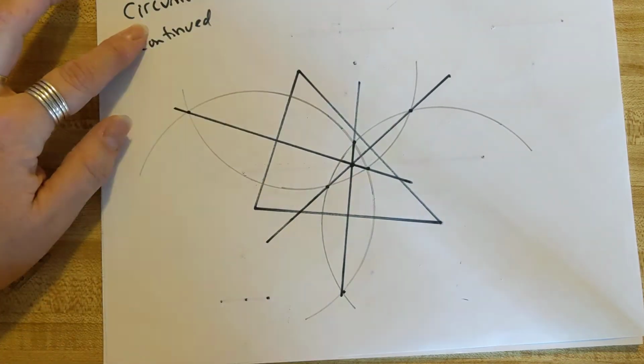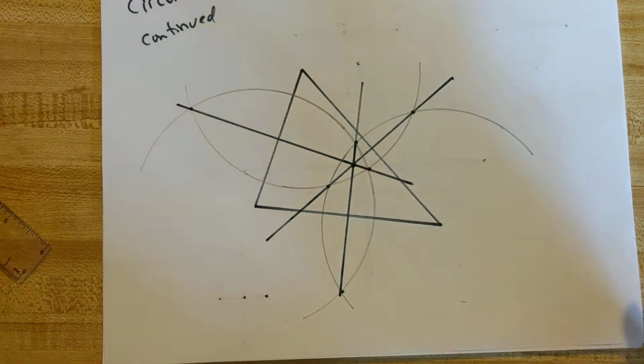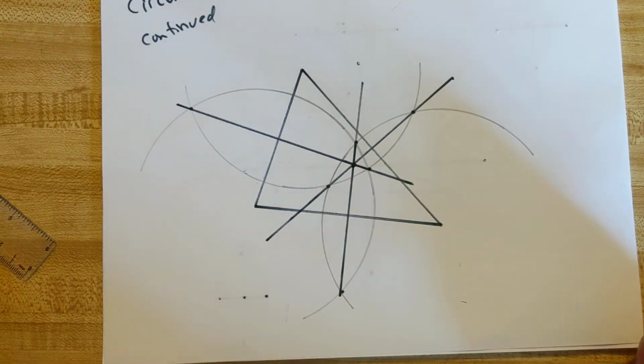So circumcenter is where the three perpendicular bisectors intersect. That's how you make it. That's the part you need to know.